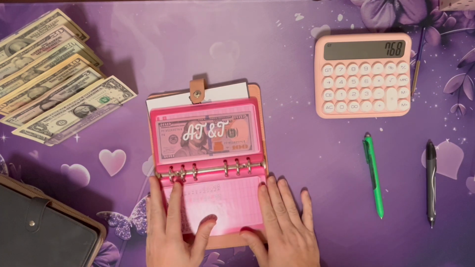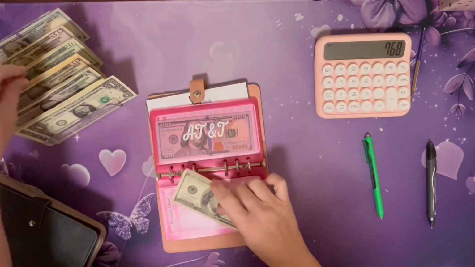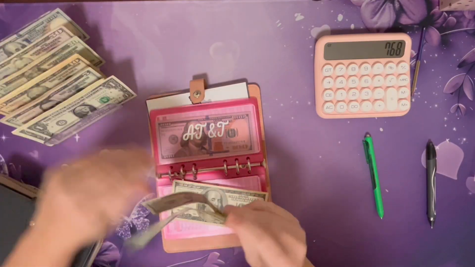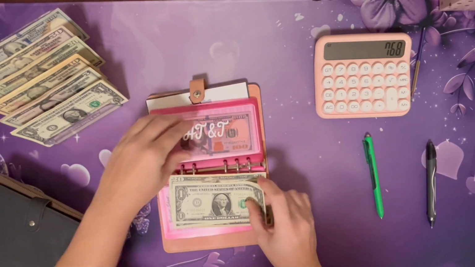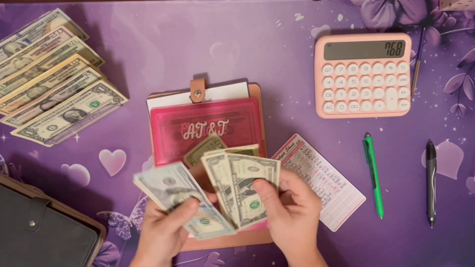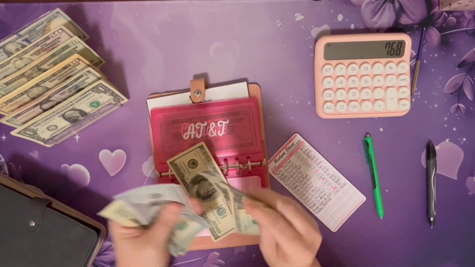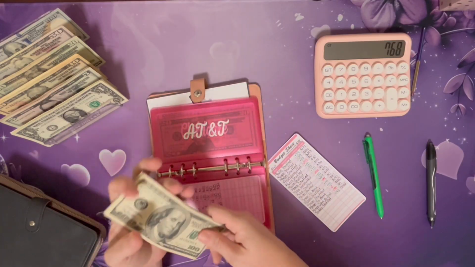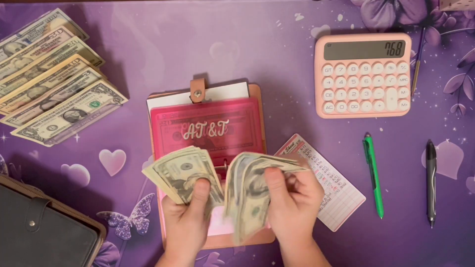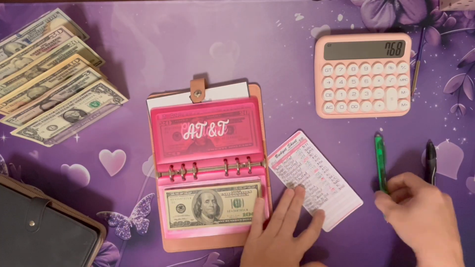And then AT&T is getting 142. So I did that in 1, 2 20s, and 2 2s. And we now have $284.